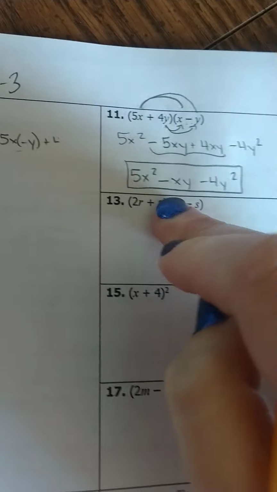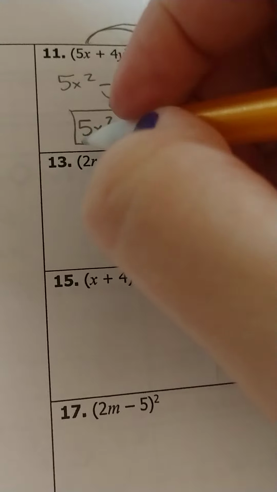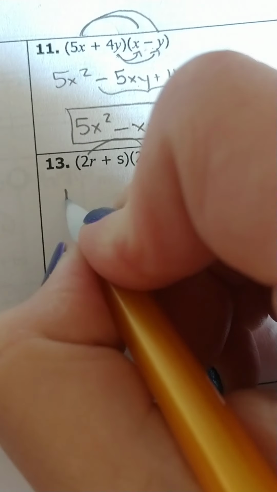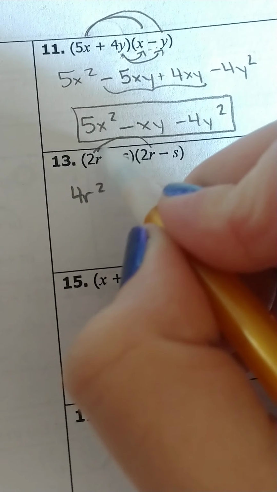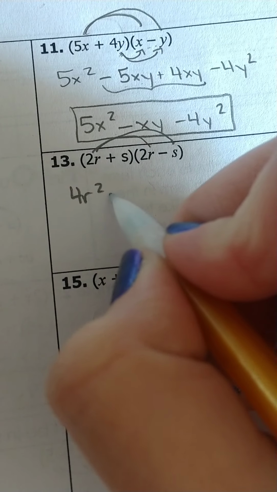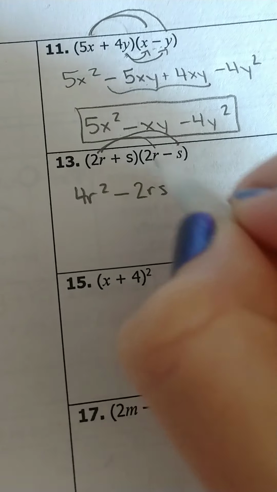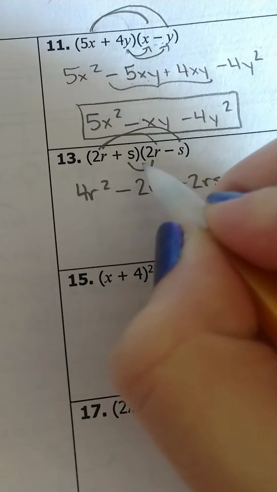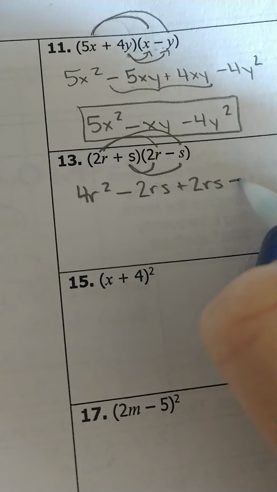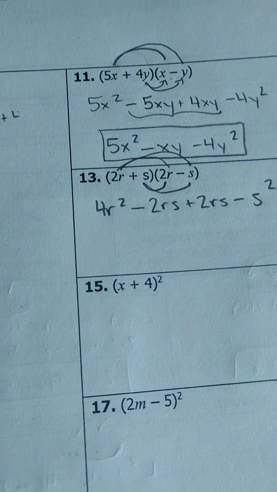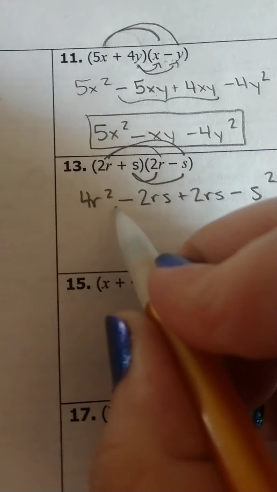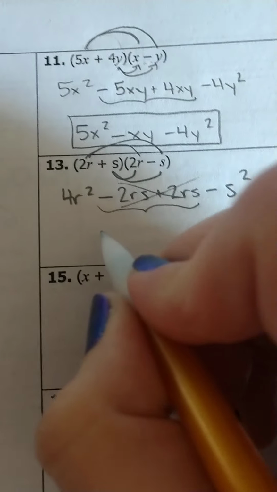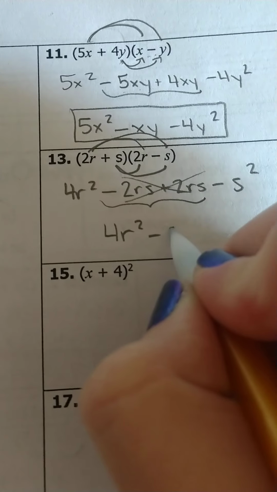So, like I said, this should be just an extension of what we did on the front of this page. 2r times 2r is 4r squared. 2r times a negative s is a negative 2rs. S times 2r is a positive 2rs. And s times a negative s is a negative s squared. If we're looking at that, our middle terms, if you've got a plus and a minus, they always cancel out. That leaves us with 4r squared minus s squared.